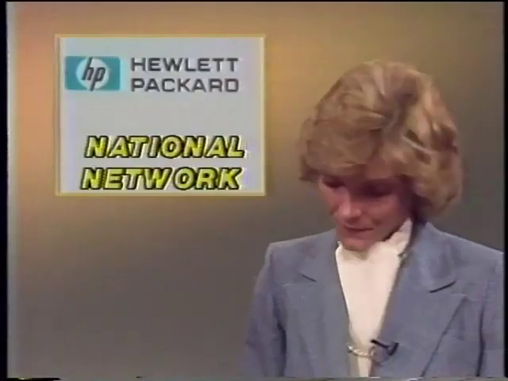Some owners of Hewlett-Packard computers will be able to hook up to a nationwide network soon, and they won't need a telephone. HP and Vitalink Communications will market a high-speed data communications network with the help of a satellite. That's good for HP and Vitalink, but may cut into some of IBM and AT&T's business.